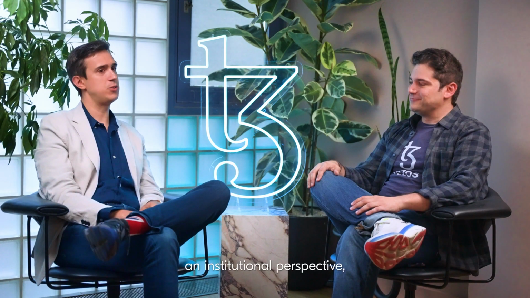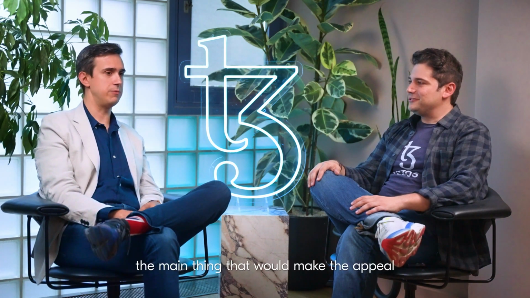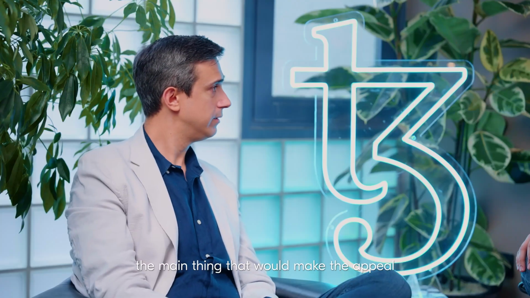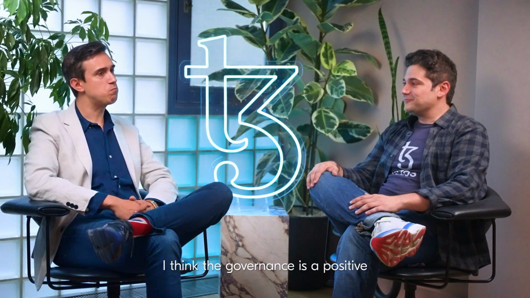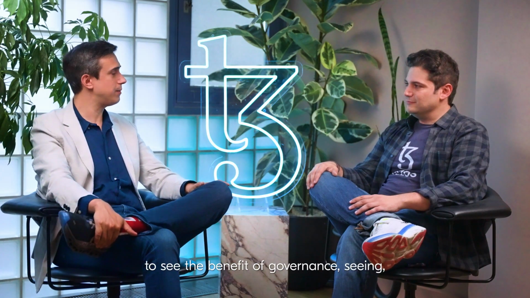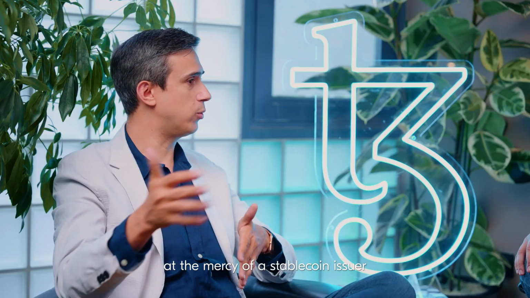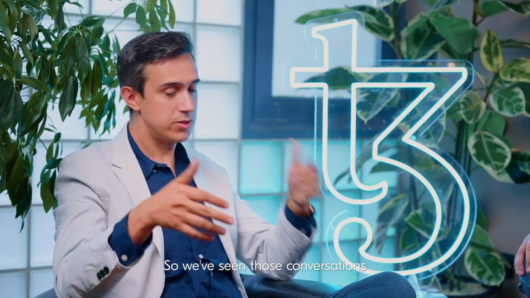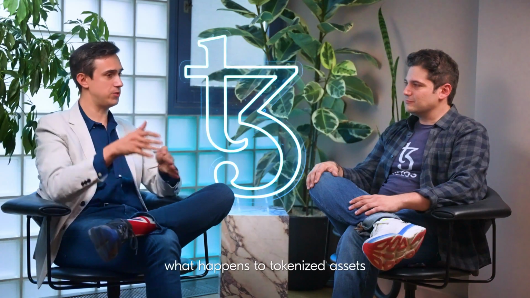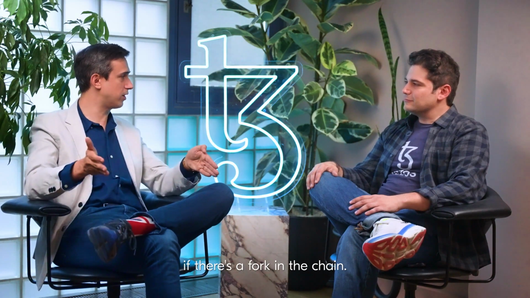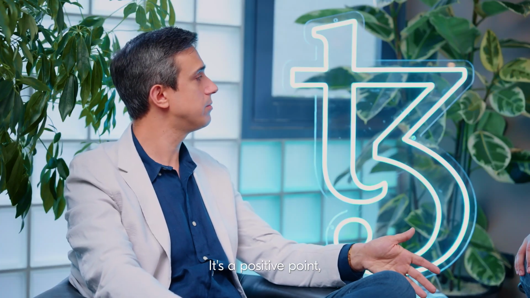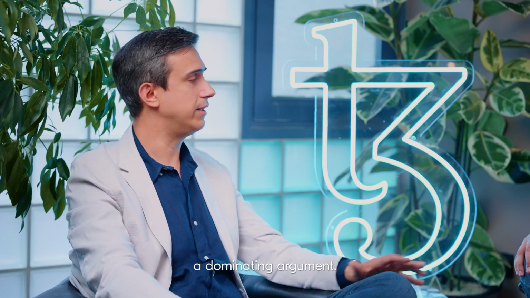I think from an institutional perspective, looking at Tezos, the main thing that would make the appeal is the longevity, stability, and general seriousness. I think the governance is a positive selling point overall. It takes a lot of foresight to see the benefit of governance, saying, for example, that you're not going to be at the mercy of a stablecoin issuer for determining what happens on the chain. So we've seen those conversations in tokenization, specifically knowing what happens to tokenized assets if there's a fork in a chain. It's a positive point, but it would not be a dominating argument.